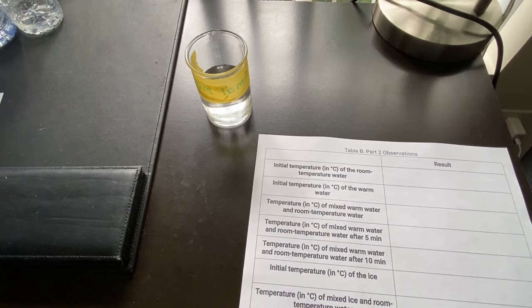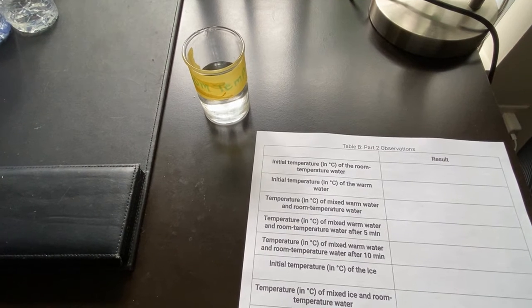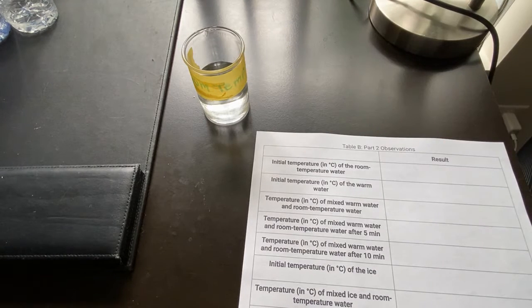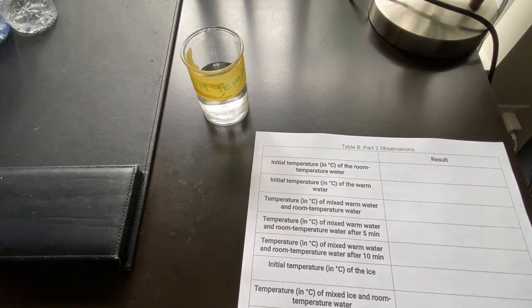This is part 2 of the Transfer of Thermal Energy lab. Step 1 says to fill 1 beaker with 100 milliliters of room temperature water. I have that here in this beaker.